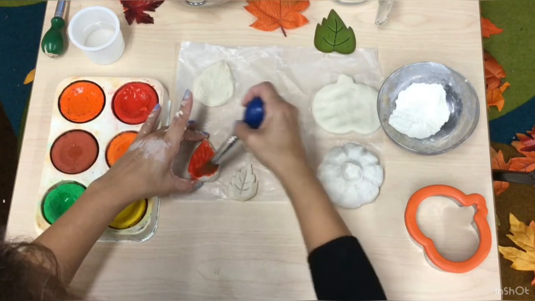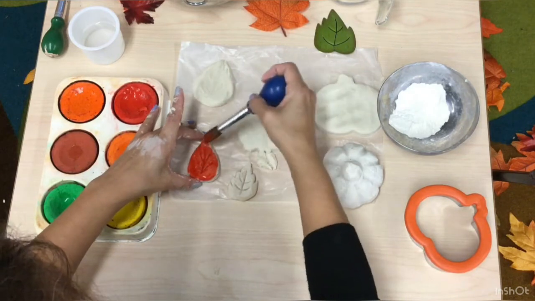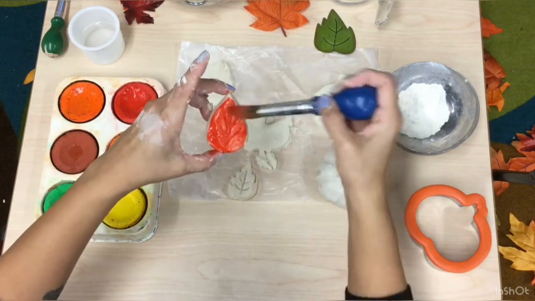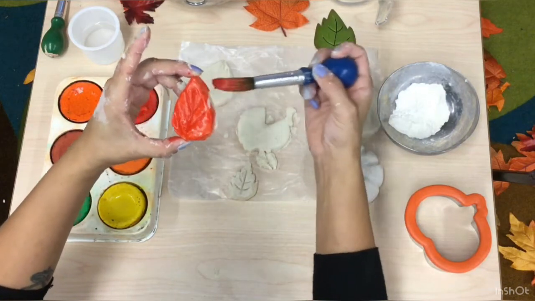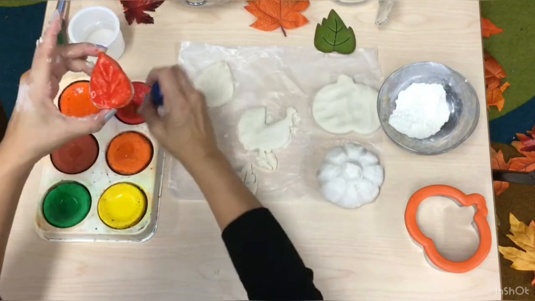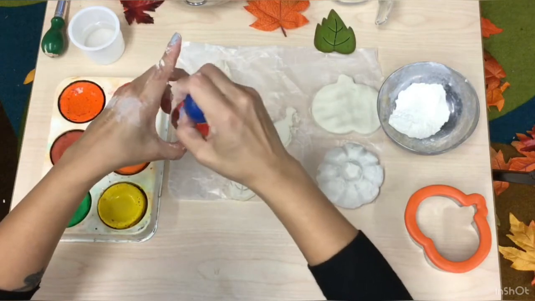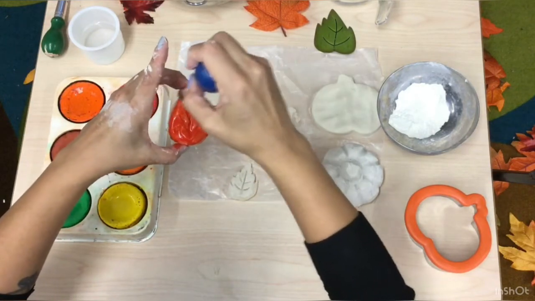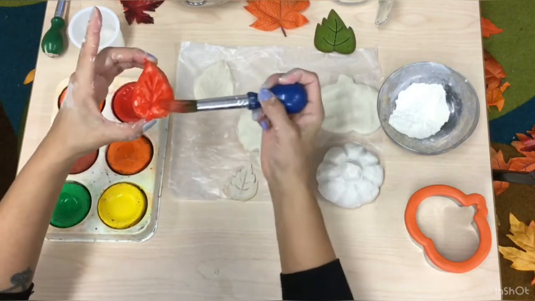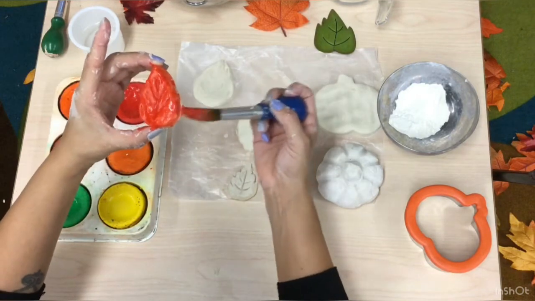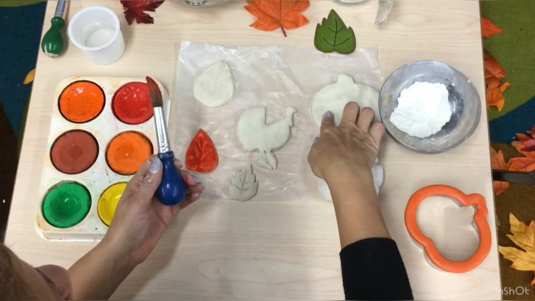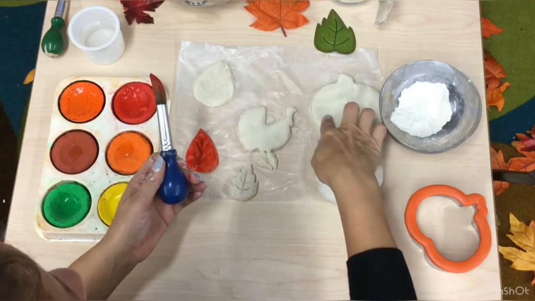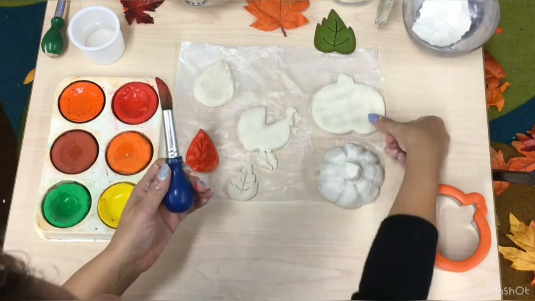Whatever color you decide to put on it, you could see the veins on the leaf. You can color it all around. You do whatever you would like. This is your activity. And you can put the date, you can put your fingerprint. I'm going to put my fingerprint there. You could put your thumbprint.